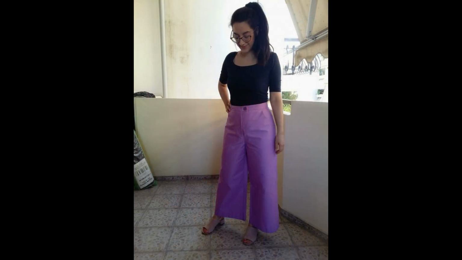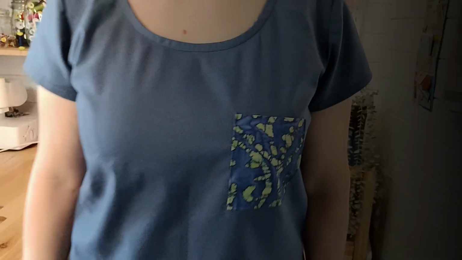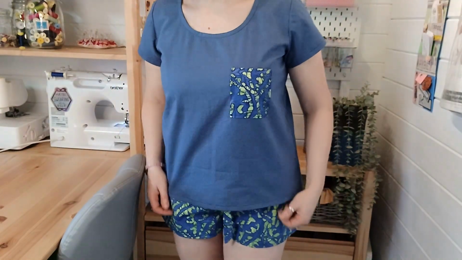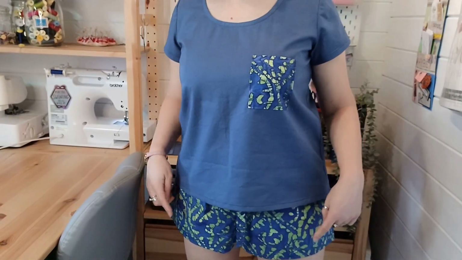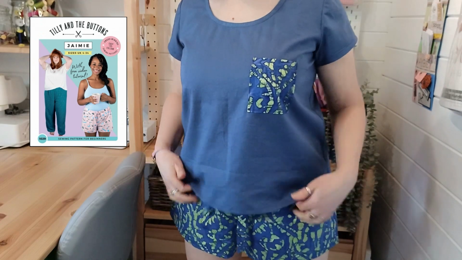Broadcloth makes great skirts and trousers for summer. It's a breathable fabric. You can get that sort of really light styling that you get from jeans in a summer weight fabric. Here's the top finished. I've paired it with my batik pyjama shorts. This is the Jamie pyjama bottoms pattern in the shorts version.